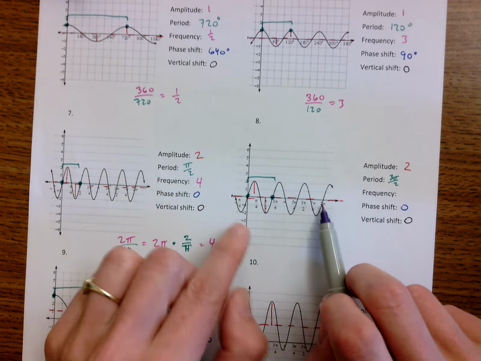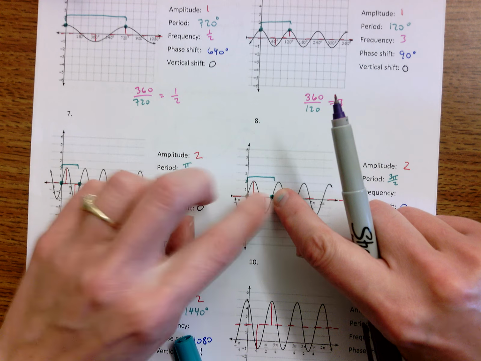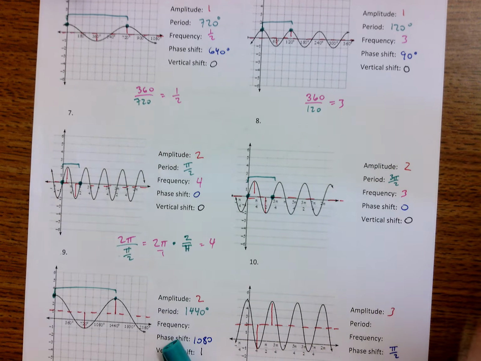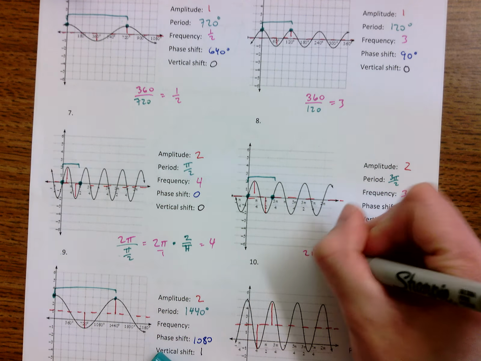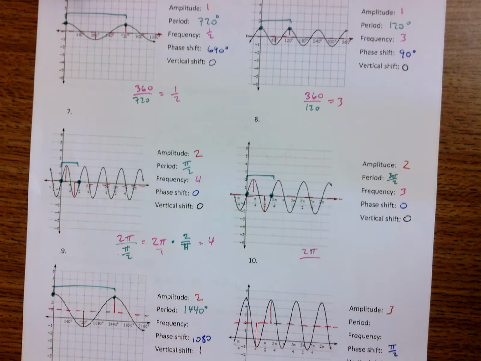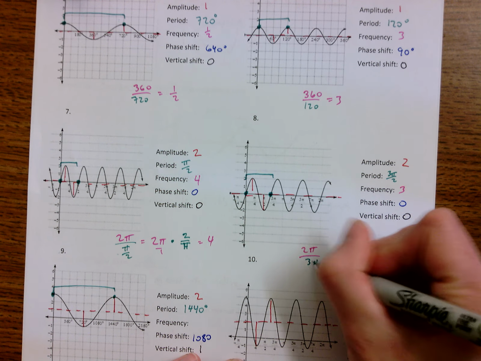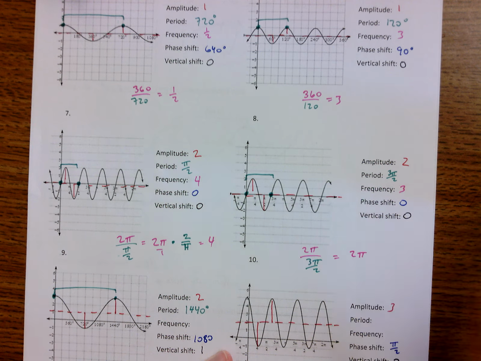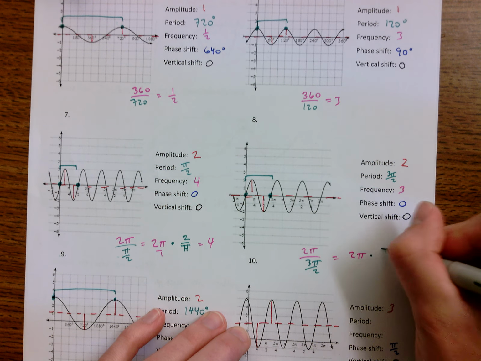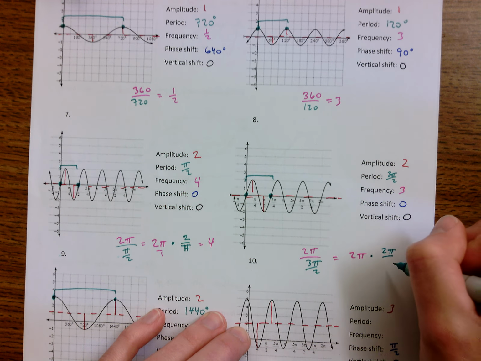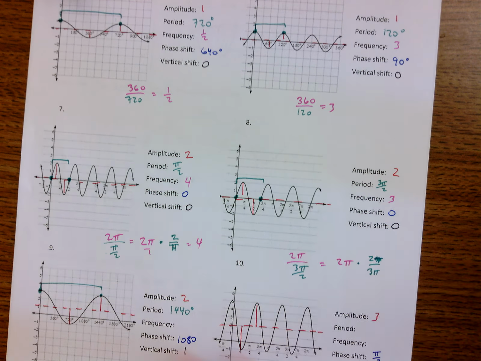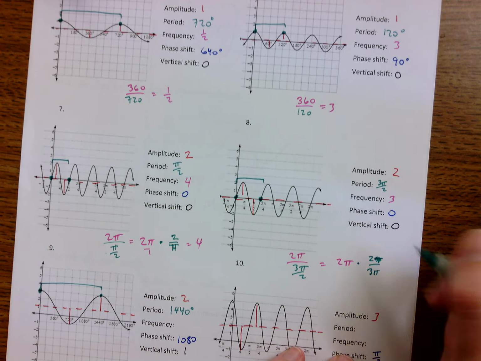All right, this guy here, here's 2 pi. Here's the start of my cycle. So that's 1 cycle, 2 cycles, 3 cycles. So my frequency is 3. Or I could do 2 pi divided by 3 pi over 2. And again, we keep the first one the same, change it to multiplication, and flip the second one. There we go. That's flipped. Okay, so the pi's would cancel each other out. 2 times 2 would be 4.